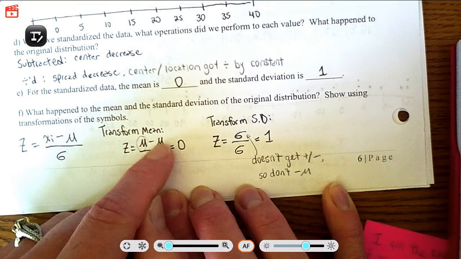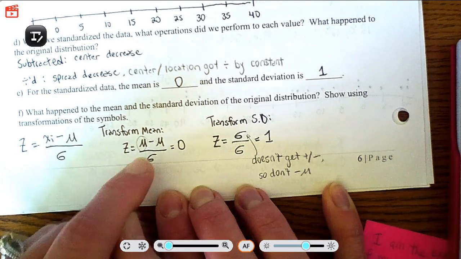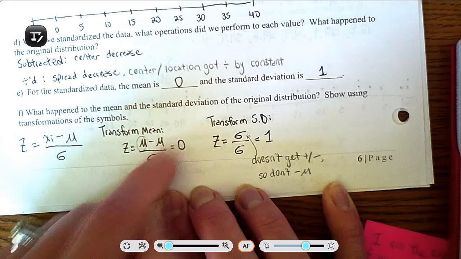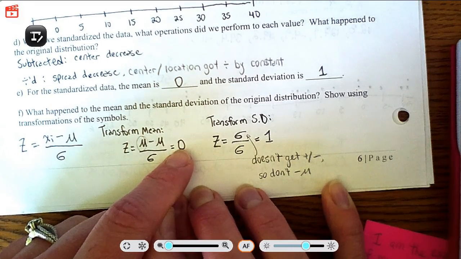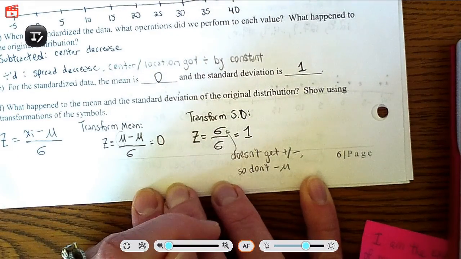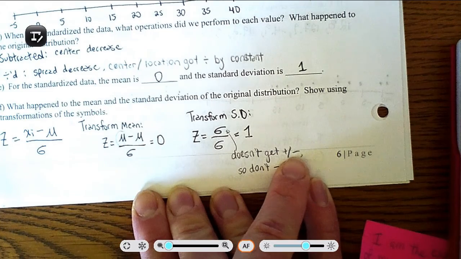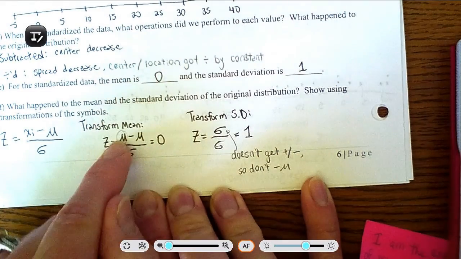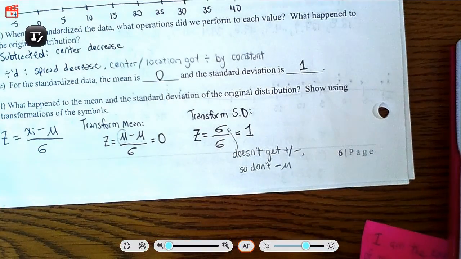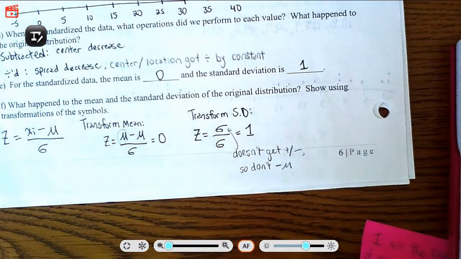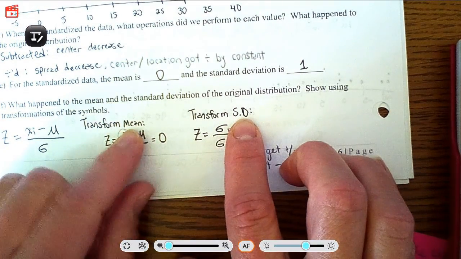Because means are affected by subtraction and division, we should subtract and divide the mean to find its new standardized score. If I want to transform standard deviation alone, standard deviation isn't affected by addition or subtraction, so we won't subtract the mean. We will just divide by standard deviation. What I'm doing is very theoretical here. Instead of transforming every data value, I'm just discussing the transformation of these two specific summary statistics.